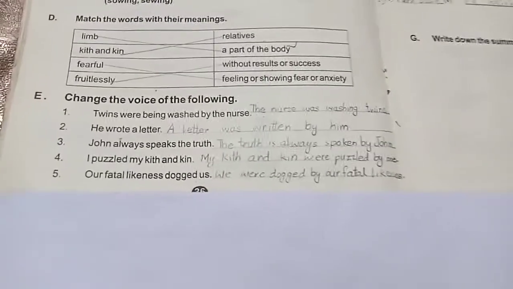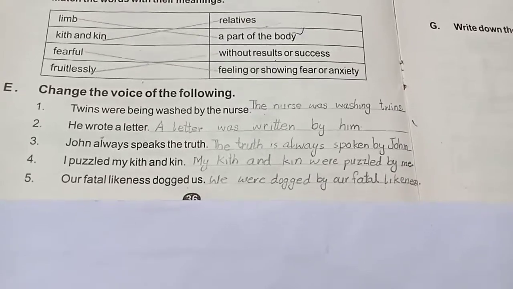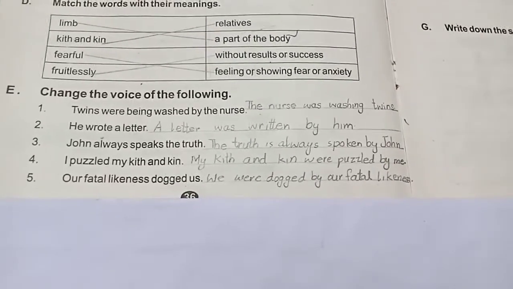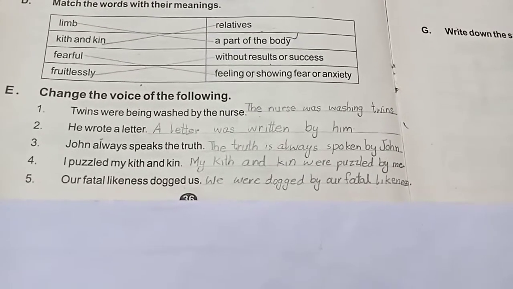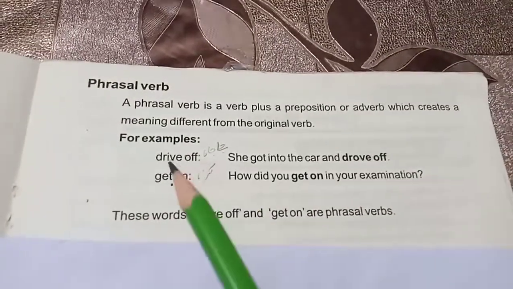So, students, I think this is quite clear to you, but it is a very long topic, and you need a lot of work to understand how you have to change active voice into passive voice, and vice versa. Now, move towards the next part. This is page number 37. Here a topic is given, phrasal verb.